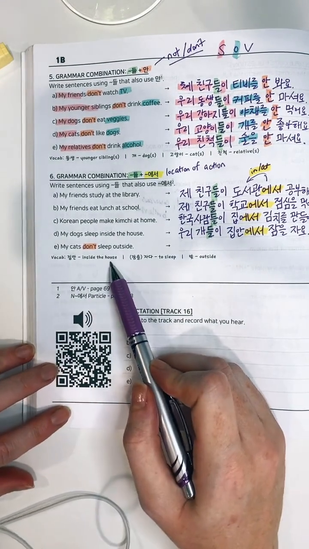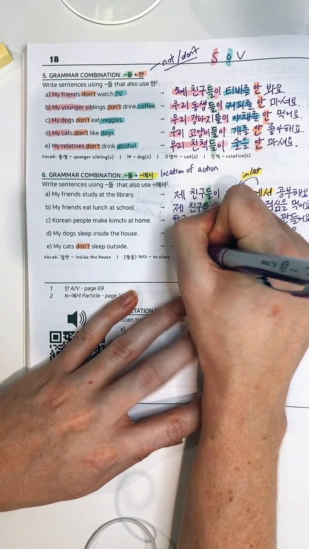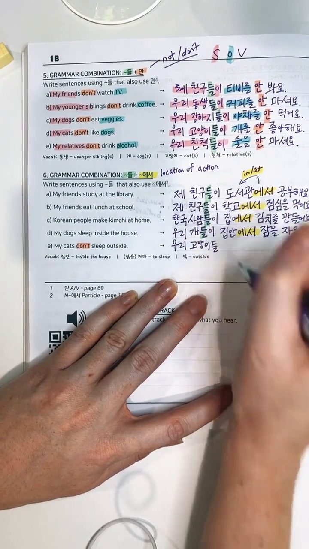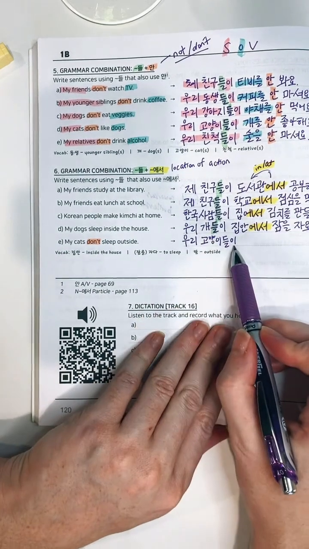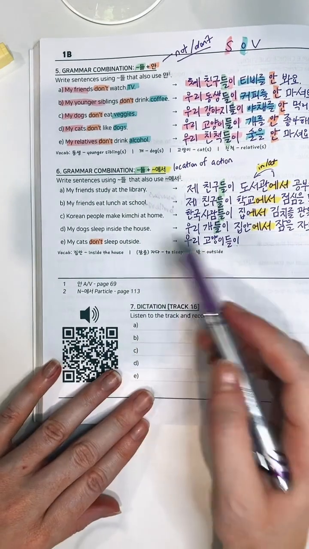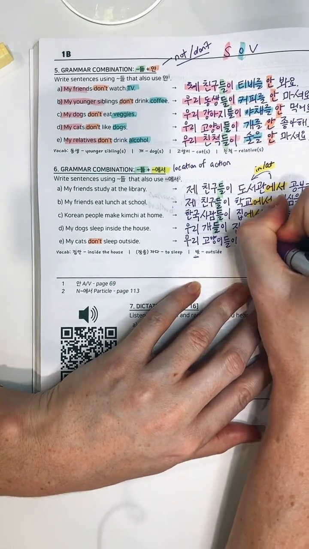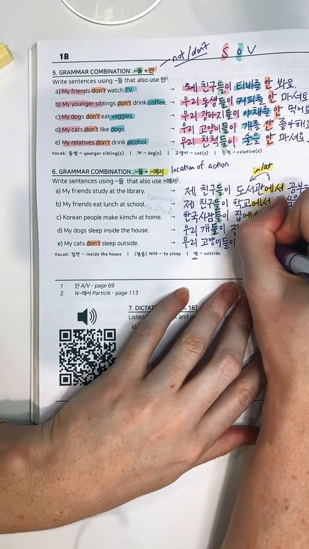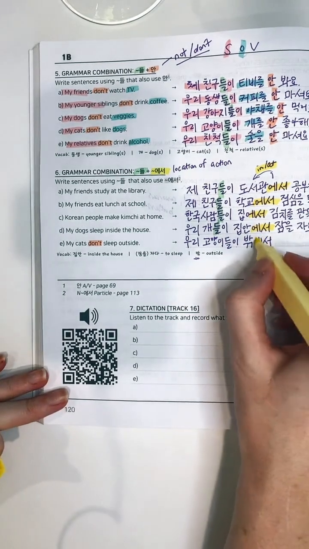My cats don't sleep outside. Okay, so starting with our subject, 우리 고양이들. That's my cats. And because they're the subject of our sentence, we're going to use the subject particle, 고양이들이. Now, outside has been provided, it's 밖. 밖 means outside. The particle we need here is 에서, because it's the location of some action that's being done.